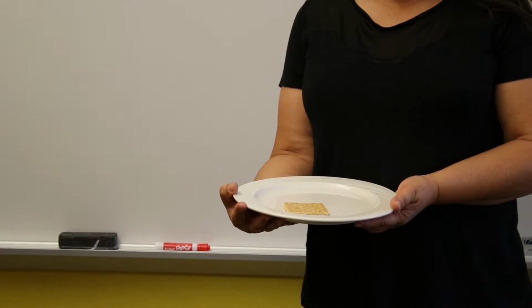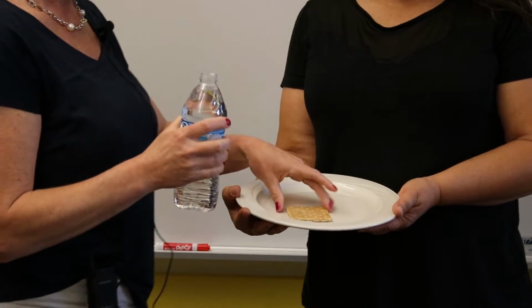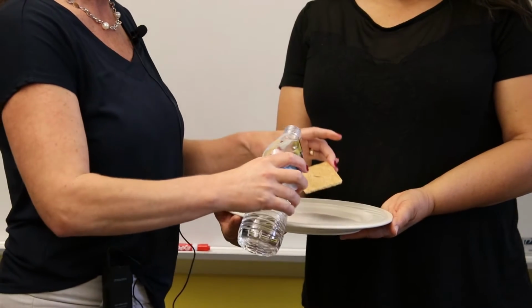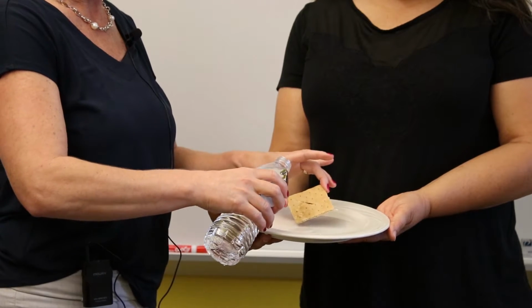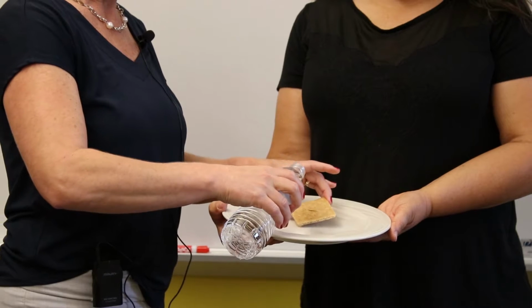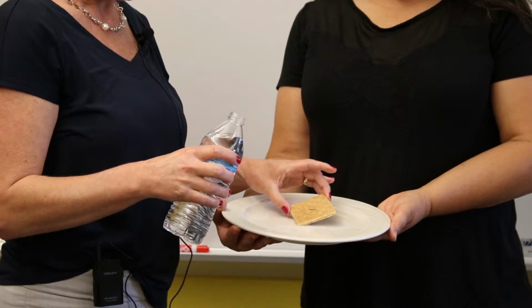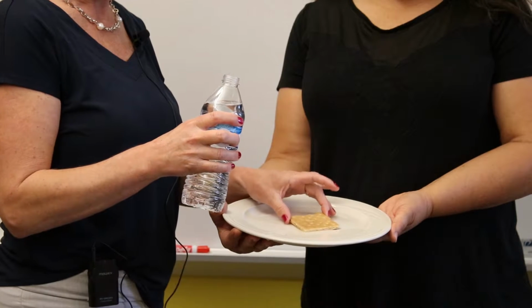Now, water erosion, it's like rain or lakes or shores washing up. If I put water on the graham cracker, eventually this water is going to make the graham cracker kind of fall apart.